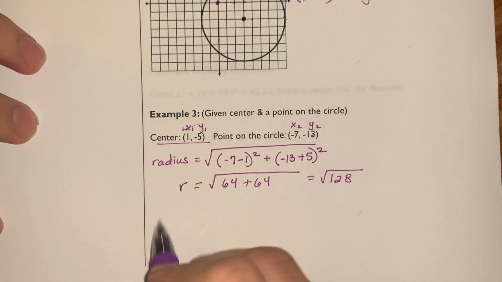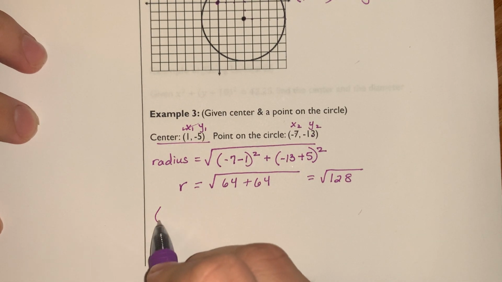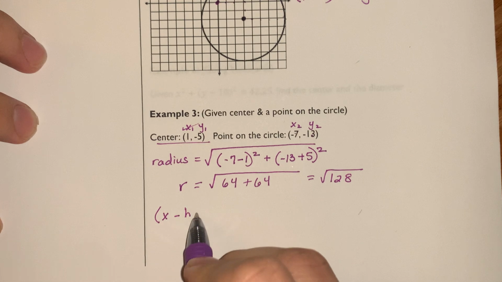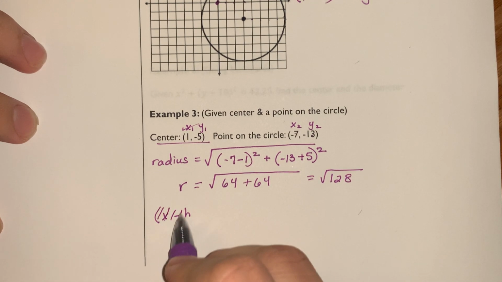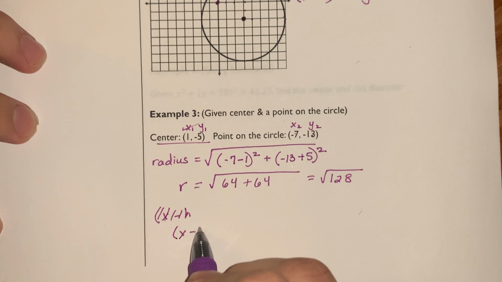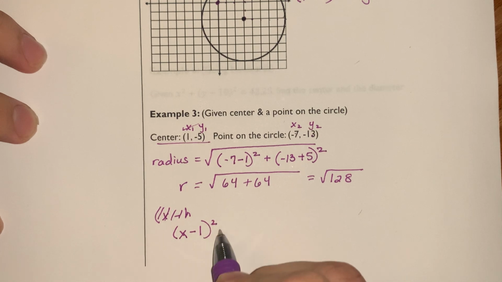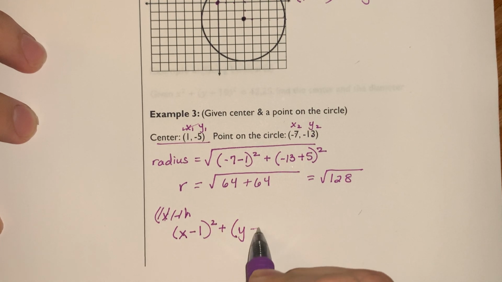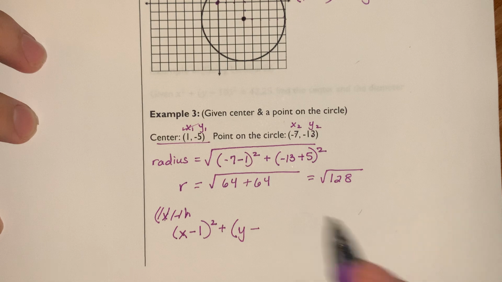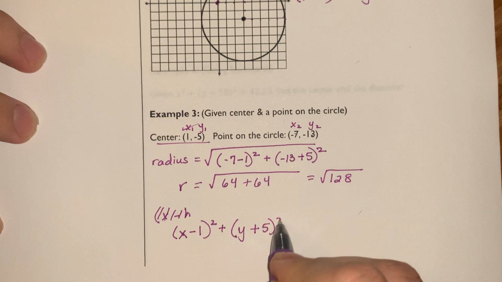So what we're going to do is set up our equation. So we have x minus h. Why did I put h? Sorry. Let me start here. It's going to be x minus 1 squared plus y minus k, which is negative 5, so that's going to be plus 5 squared.